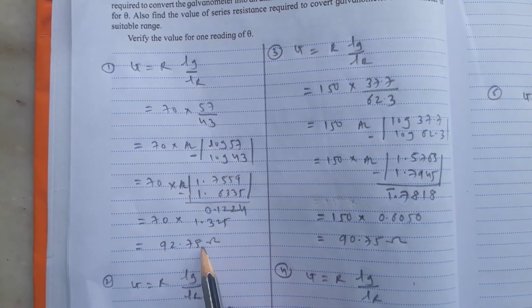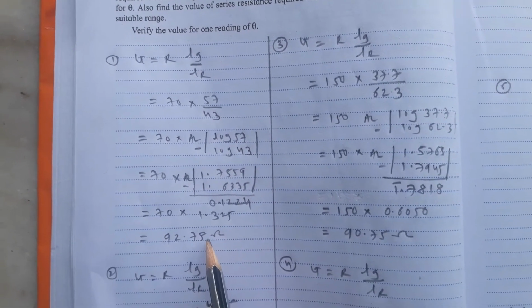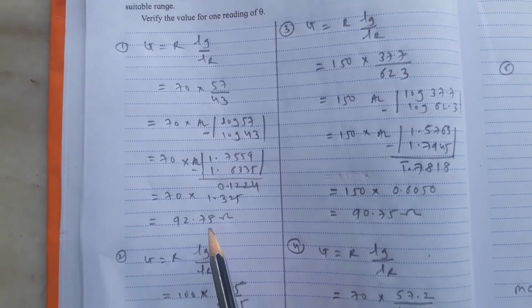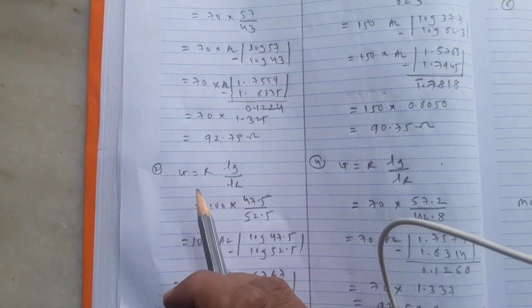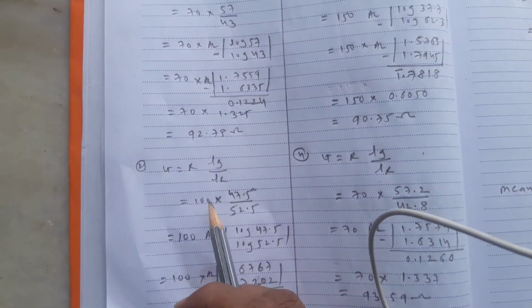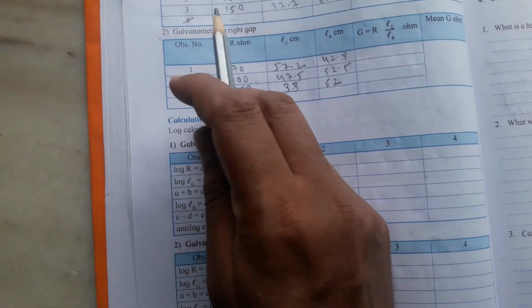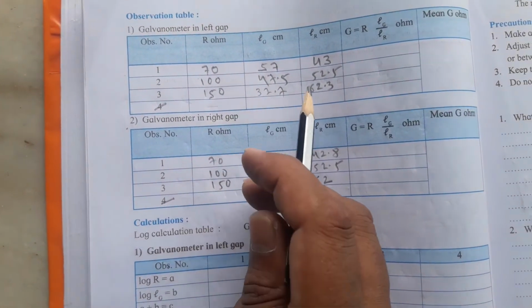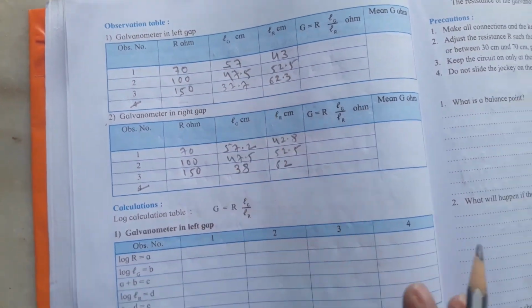How to do the log calculation, this video is already uploaded on YouTube, you can refer from there. Then second calculation, G is equal to R LG upon LR. The second time R is my 100, LG is 47.5 and LR is 52.5.